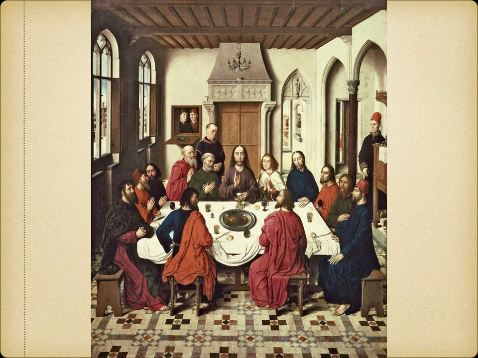This is Dieric Bouts, circa 1415 to 1475. This is his version of The Last Supper, 1464 to 1468, oil on wood. This was the central panel of the altarpiece for the Holy Sacrament. It is one of the earliest Northern Renaissance paintings to employ linear perspective and a vanishing point to create an illusion of depth. In linear perspective, if you remember, this is how we attempt to show three-dimensionality by using at least two lines that recede into the distance to a vanishing point.